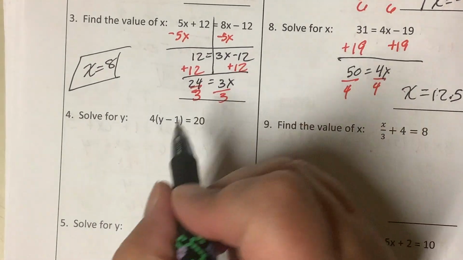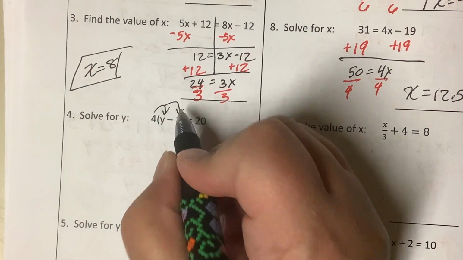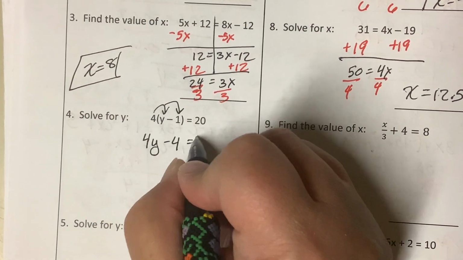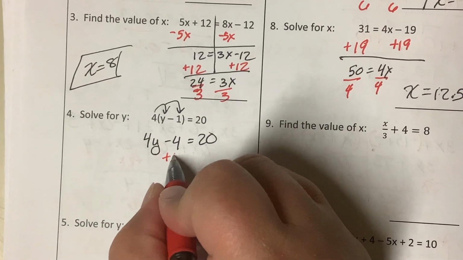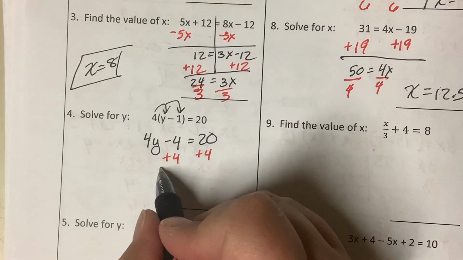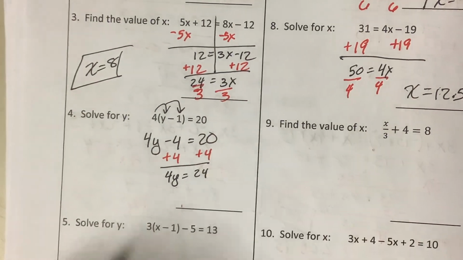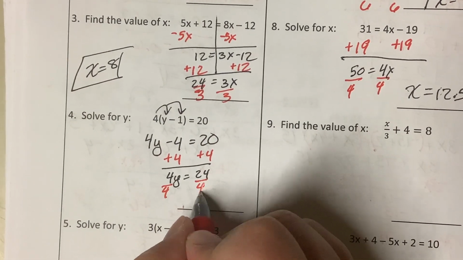All right, so now we're doing distribution. 4 times y and 4 times 1. 4y minus 4 equals 20. Add 4 to both sides. And 4y equals 24. Divide both sides by 4. And y equals 6.